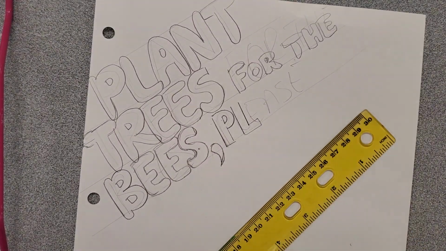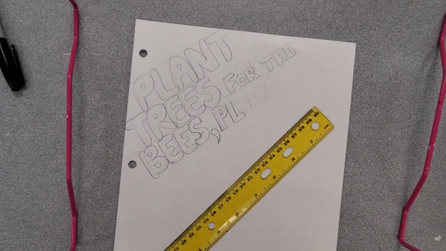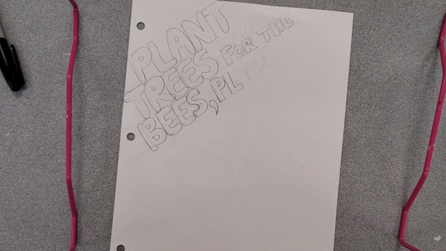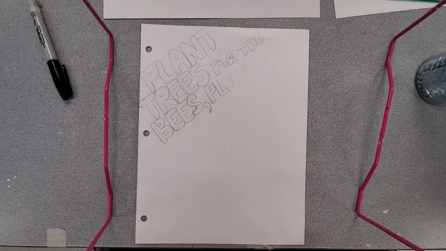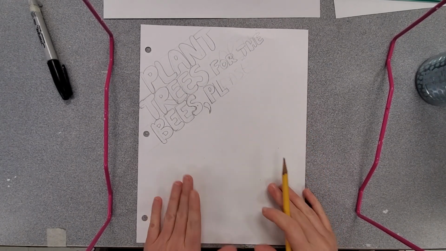Okay, so right now I have my text for my poster. I've decided where I wanted it to go. Life is good. All right. Now, a couple of things. I'm going to decide at this point the placement of stuff.